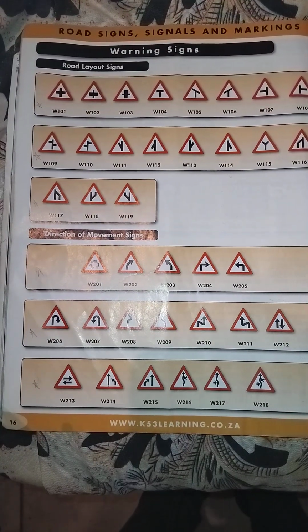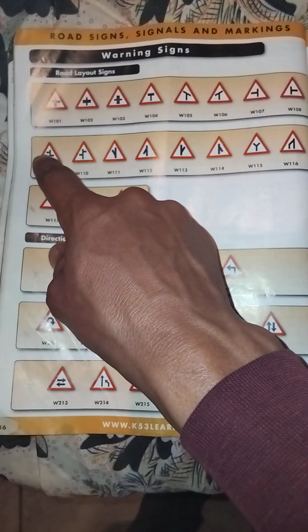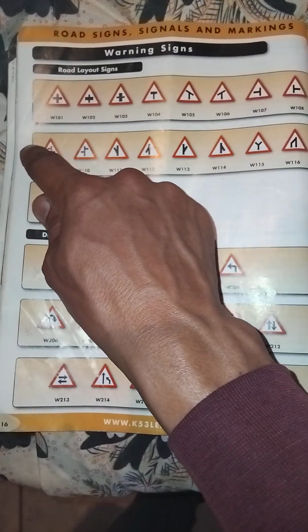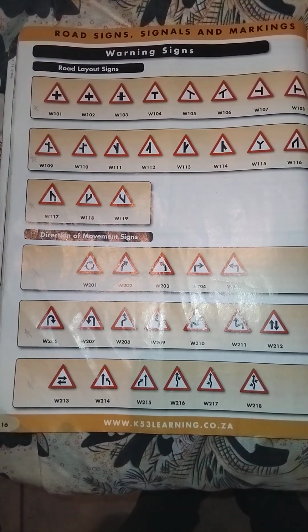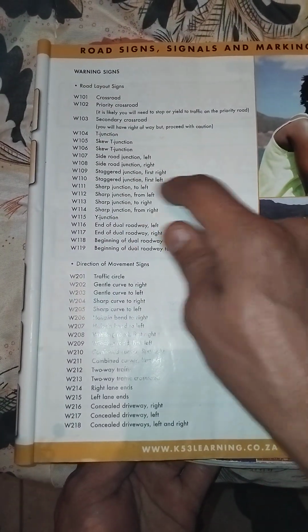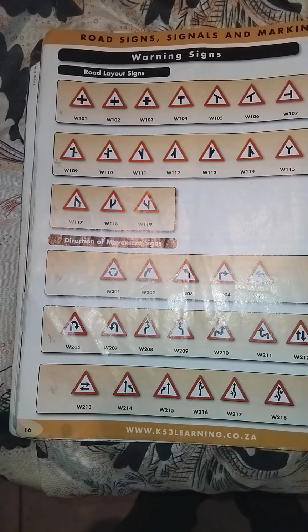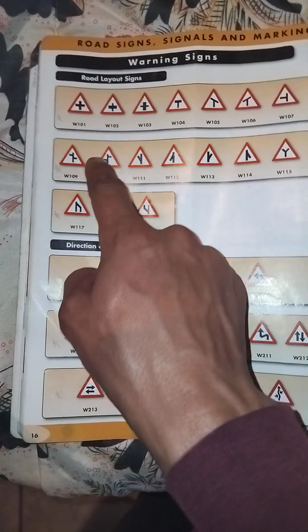And then you have your staggered junction first right, which means that the roads stagger, like you get one road on this side and then that side, but your first road is from your right side. So staggered junction first right, the first one is from the right side. So staggered junction first left is this one. There's a junction coming in from your left side. The first one is from your left side, and then the second one is from your right. That's why they call it first left.